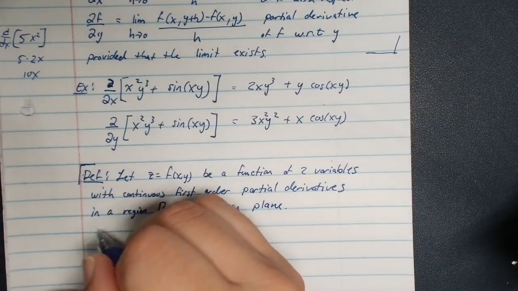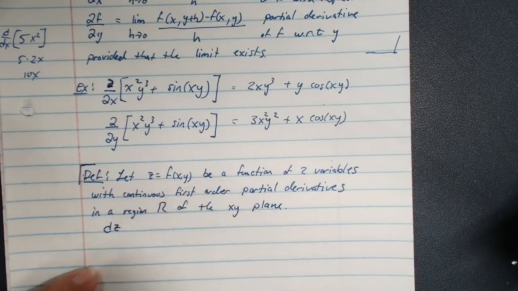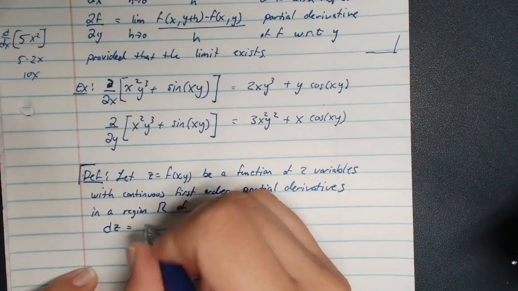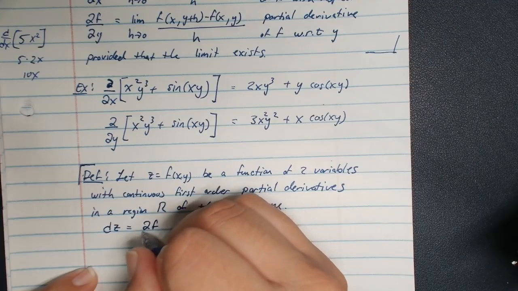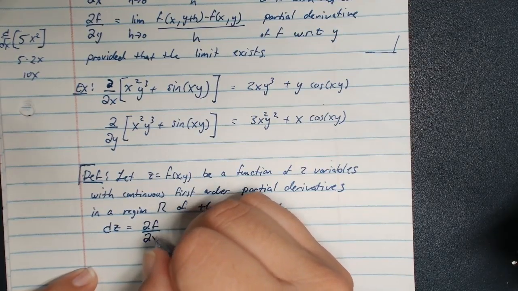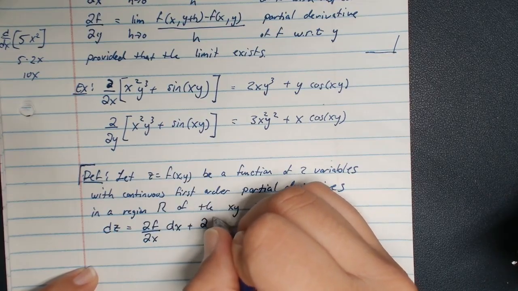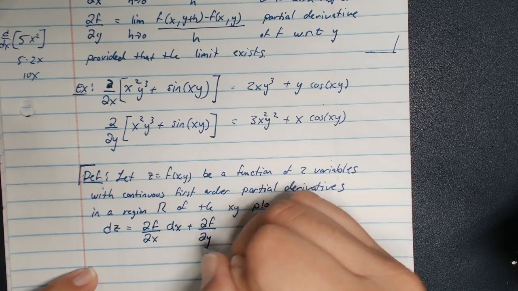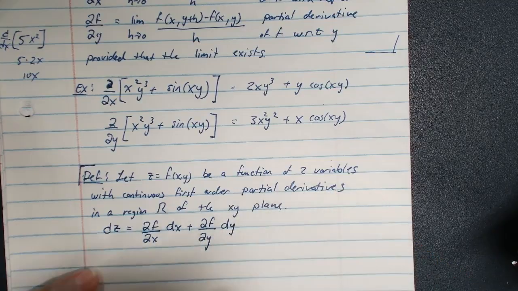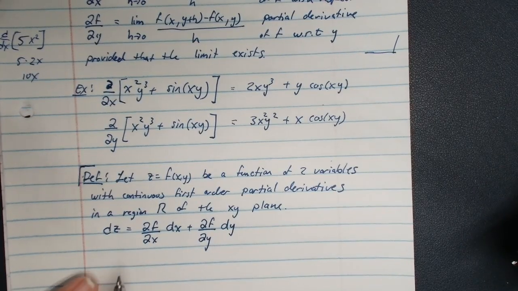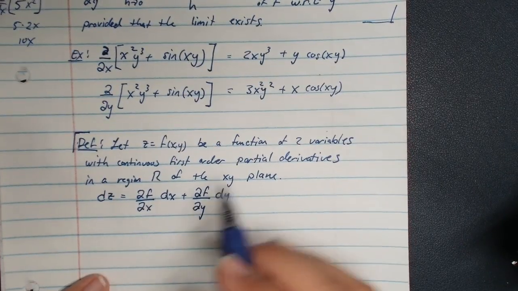Okay. Then we'll denote by dz the product of the partial of your function with respect to x times the differential of x plus the partial of f with respect to your second variable y times your differential of y. This is the differential of z.